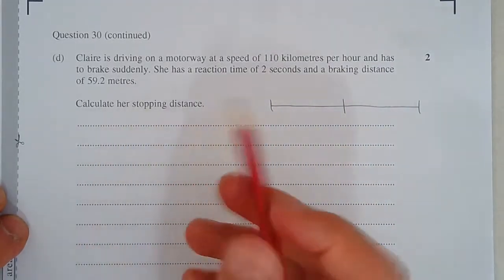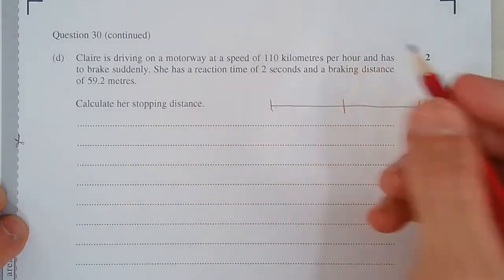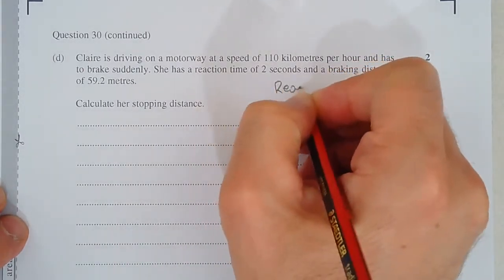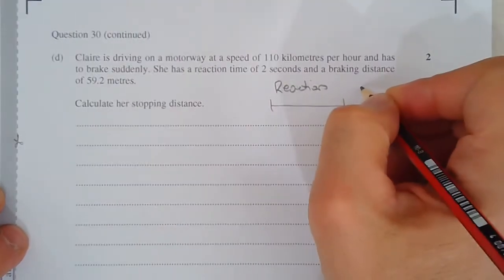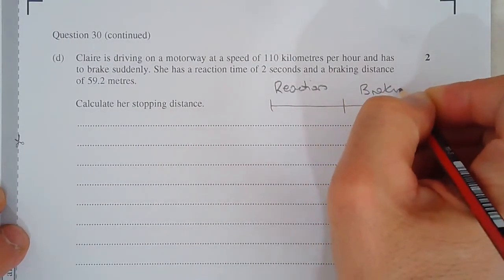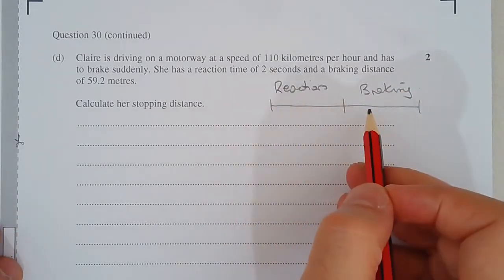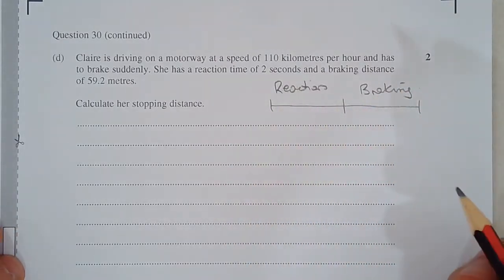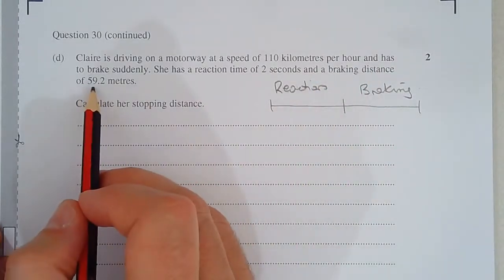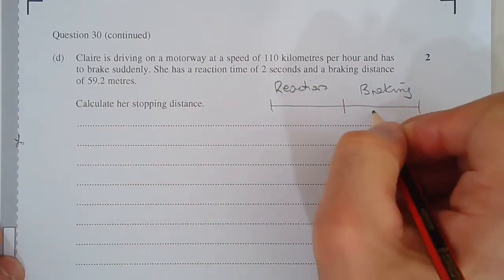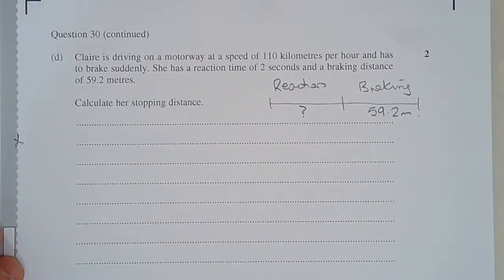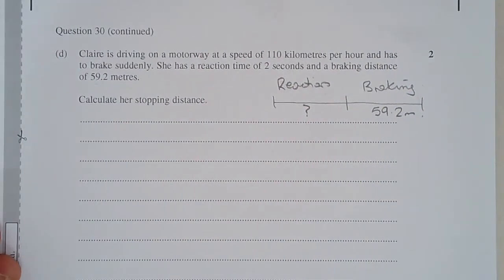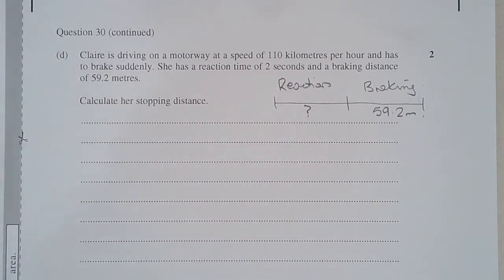Stopping distance is composed of two parts. You have the reaction distance, and then you have the braking distance. And the sum of those two gives you the stopping distance. Now, we already have the braking distance given, which is 59.2 meters. But we don't know what the reaction distance is. So once we've got that, we can then go on to calculate the total stopping distance.